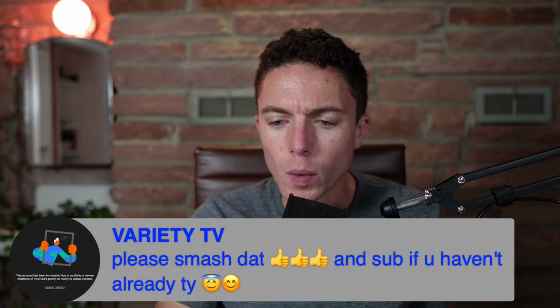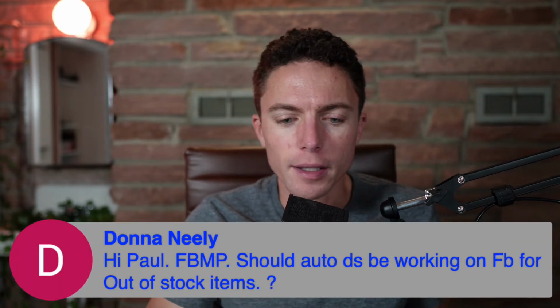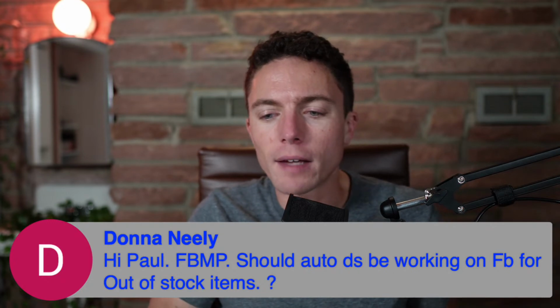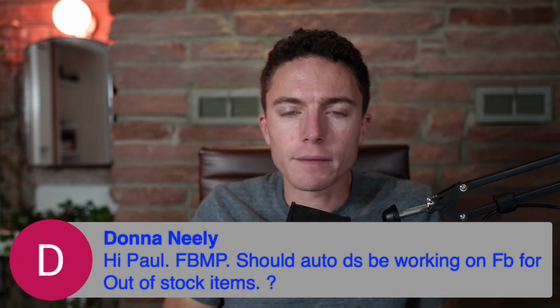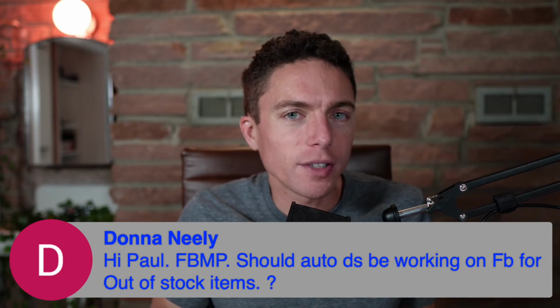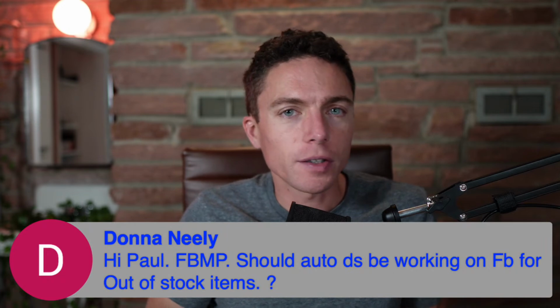Should AutoDS be working on Facebook for out-of-stock items? Yeah, so AutoDS detects if items go in and out of stock. After you list an item for sale, what if the price changes? What if the item goes out of stock? AutoDS is software that can detect that for you. It will alert you, hey, this item is now out of stock, or this item's price changed. That way you don't sell that item that's now out of stock. And yeah, it works. They have it for eBay, they have it for Facebook Marketplace.